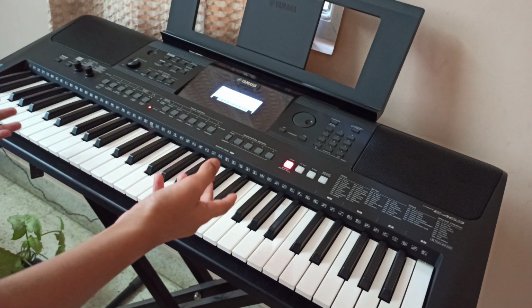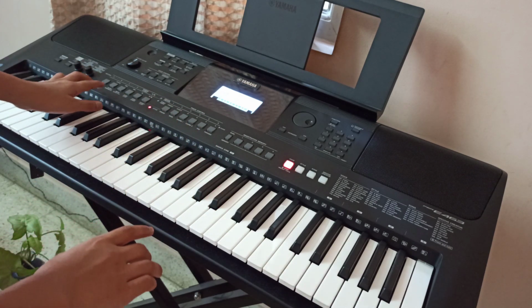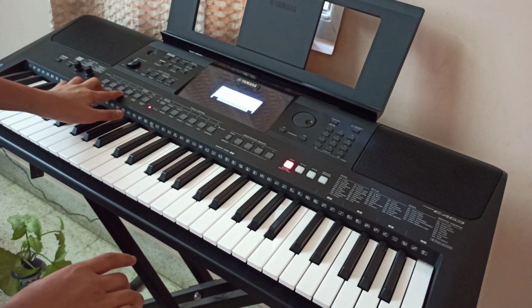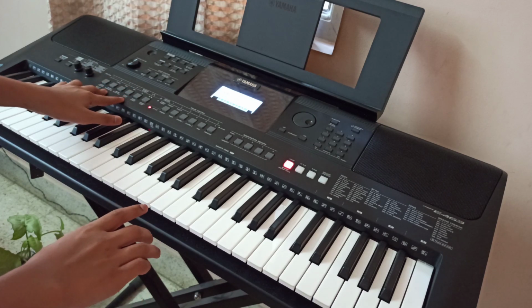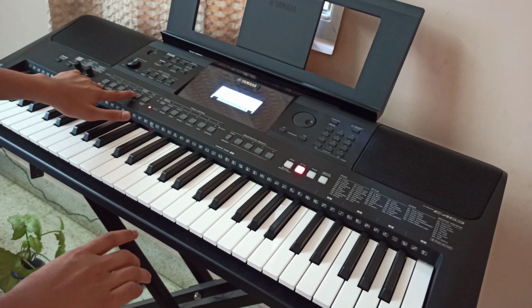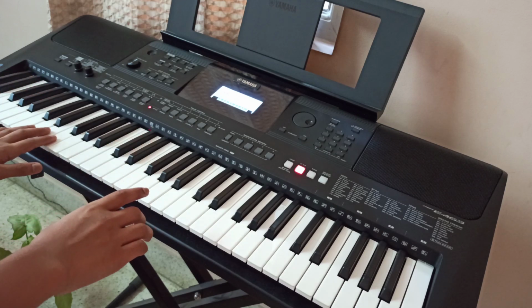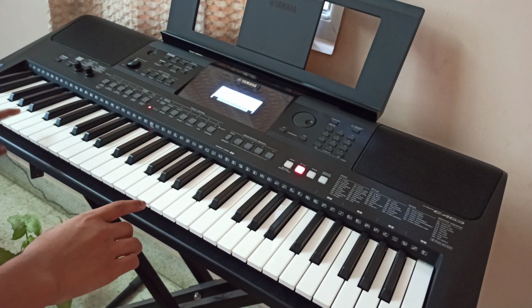Now, as I mentioned, each rhythm comes with an intro and an ending, two variations, sync start, sync stop, etc. So let us press the intro button and the sync start button so that the rhythm starts with the press of a key on the left hand side.